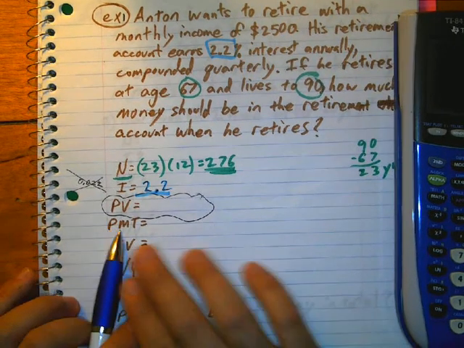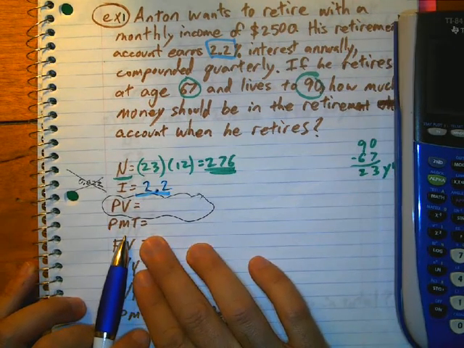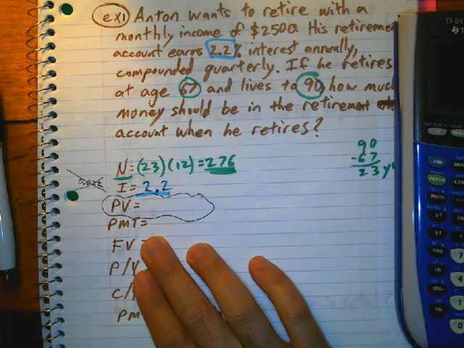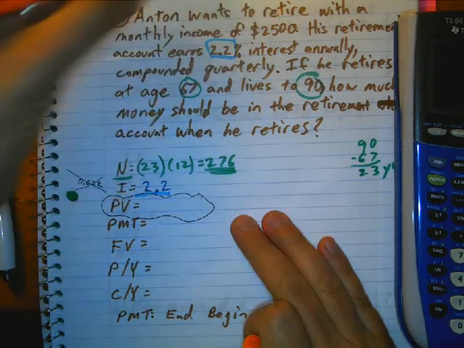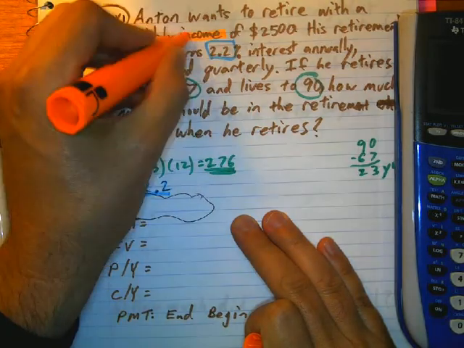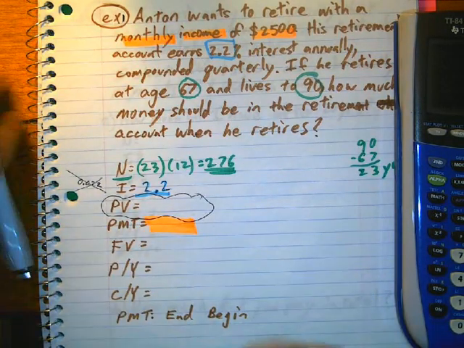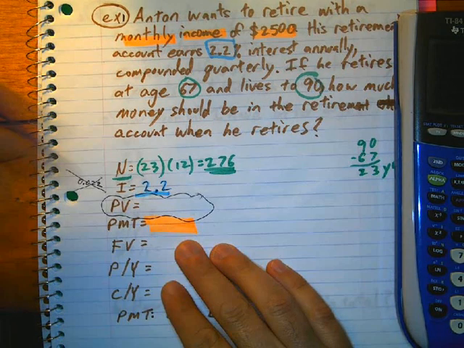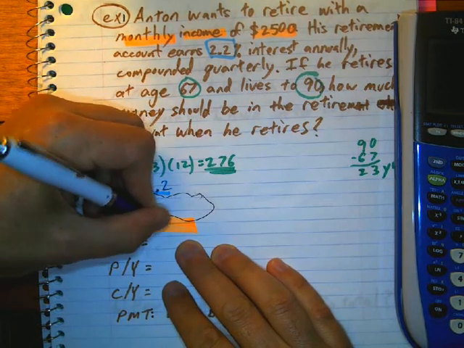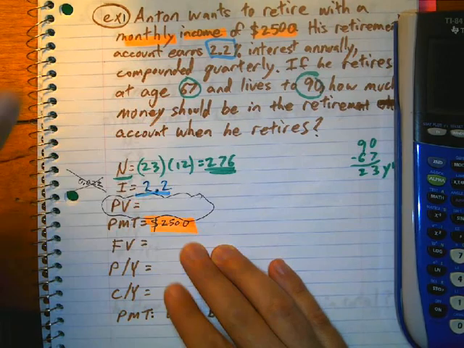PMT is the payment that you're going to be making. So the payment, the monthly income that we want, is $2,500.